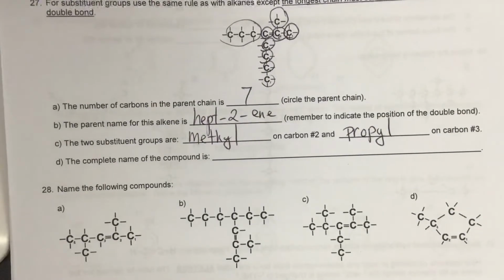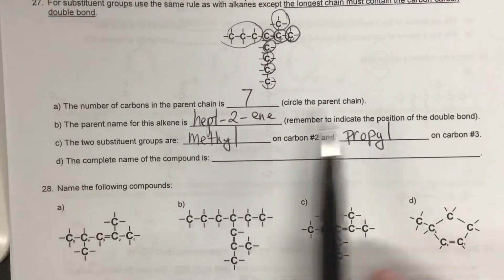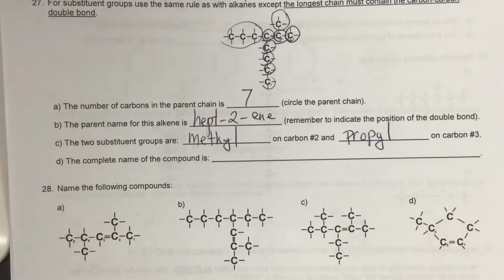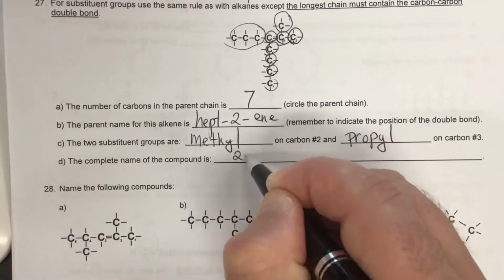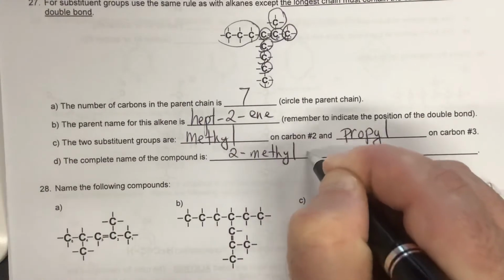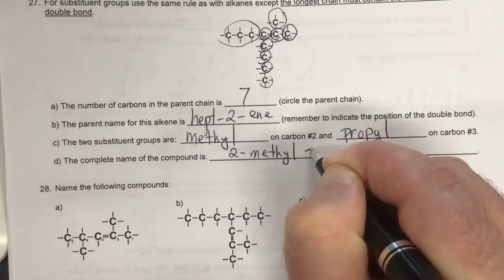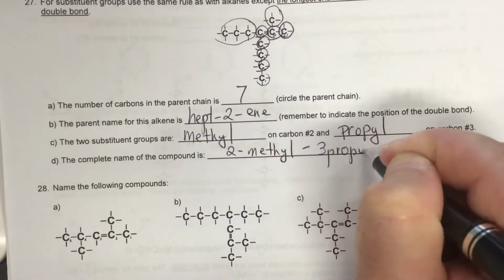So, and again, these go in alphabetical order. So the methyl group goes first. So we're going to indicate where it goes. 2-methyl, 3-propyl.